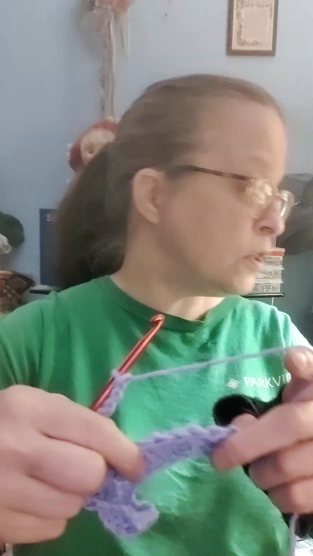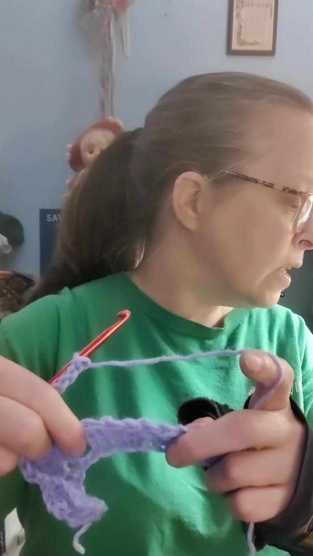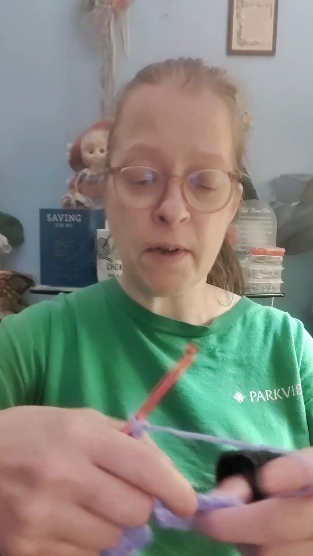So we're going to skip 2 chain, cluster, and 2 chain. And we're going to come over here and put 5 double crochets all the way across.